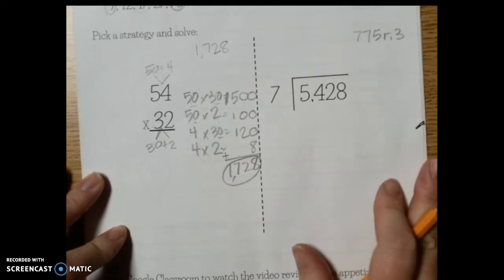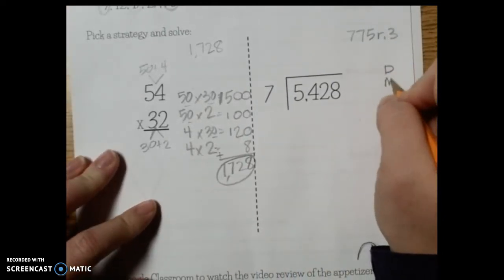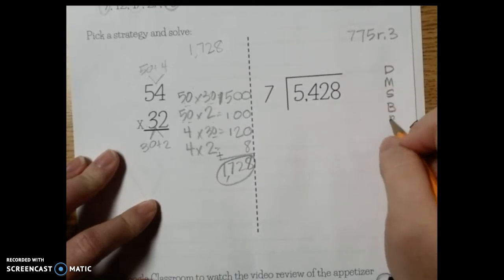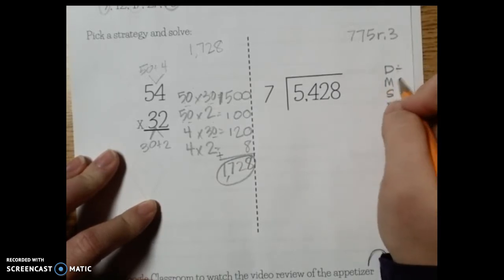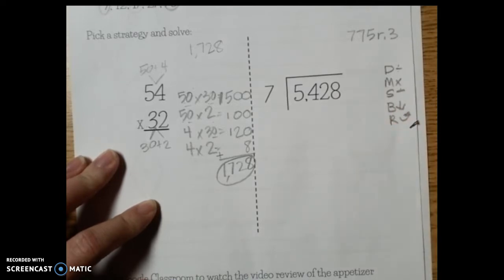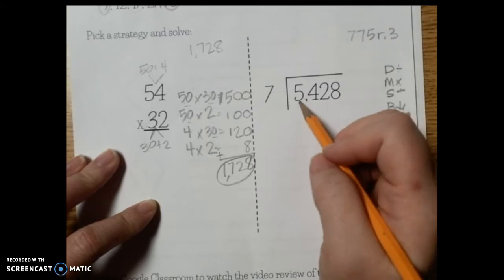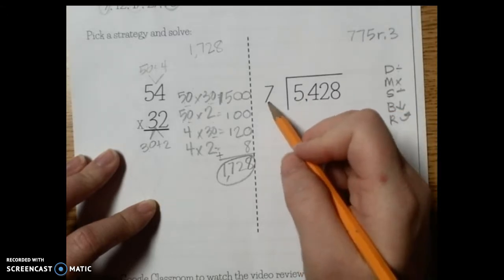Okay? I'm going to do long division on this one, so that would be dad, mom, sister, brother, Rover. Divide, multiply, subtract, bring down, and then repeat. Okay. So this one's interesting because when 7 comes to the door, he meets 5. 5 is less than 7. So if your first digit is less than what you're dividing by, then you can't do it.